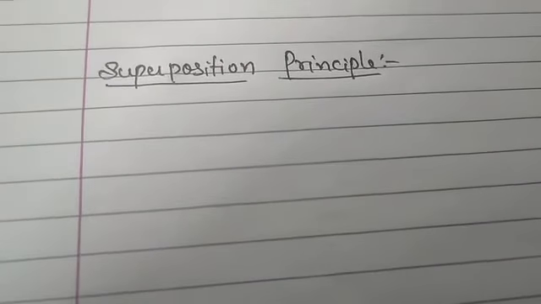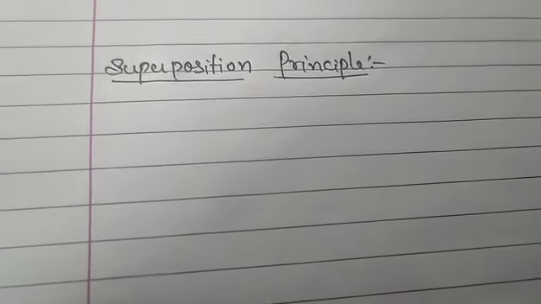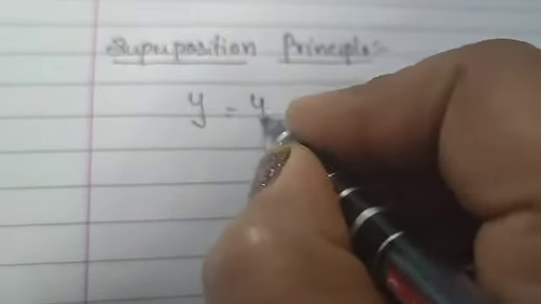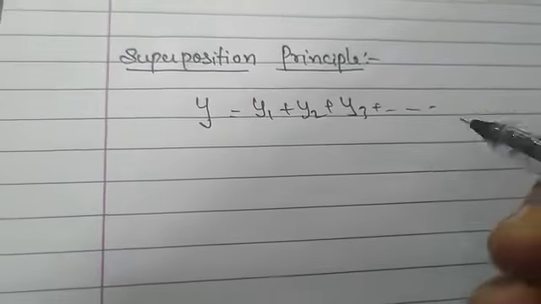Now the next topic is the superposition principle. According to this principle, when two or more waves are traveling in a medium, their resultant displacement is given by the vector sum of the individual waves. That is, y is equal to y1 plus y2 plus y3 and so on.